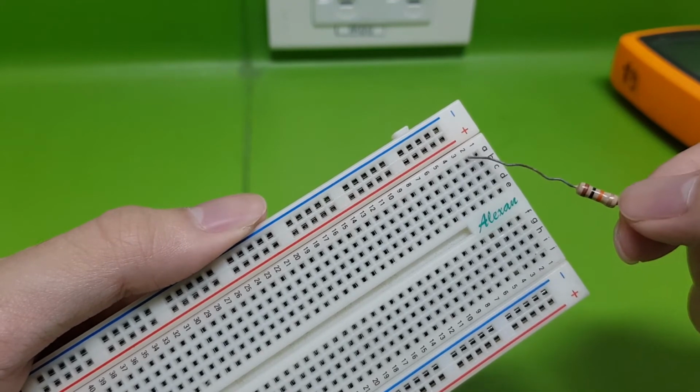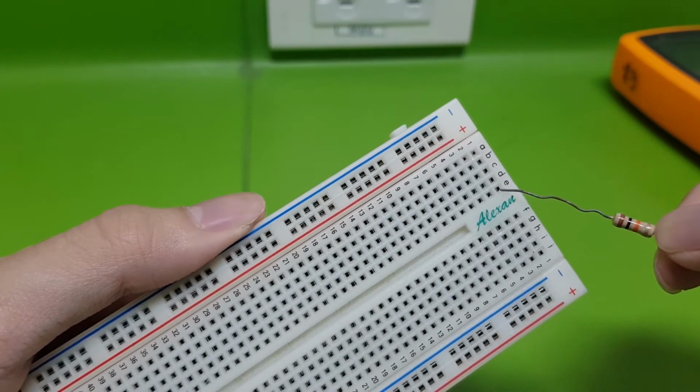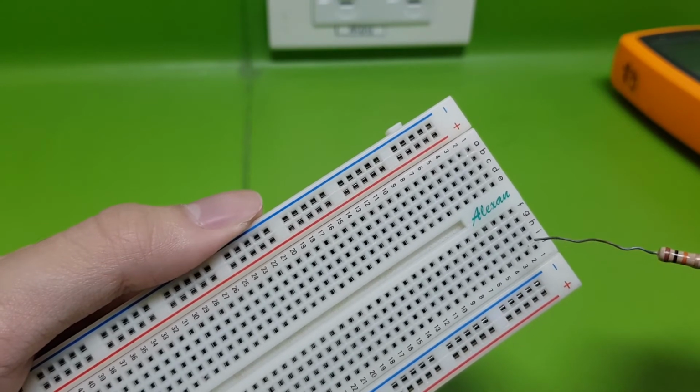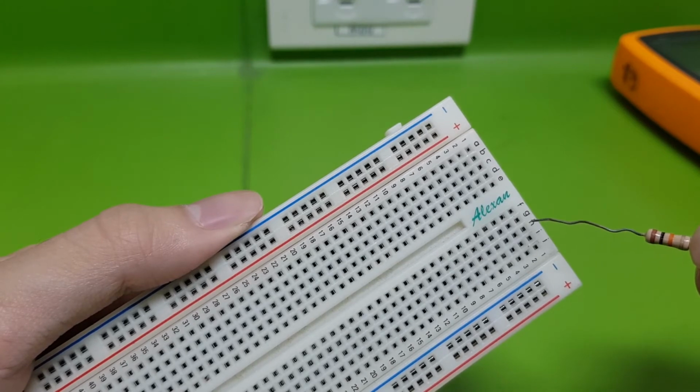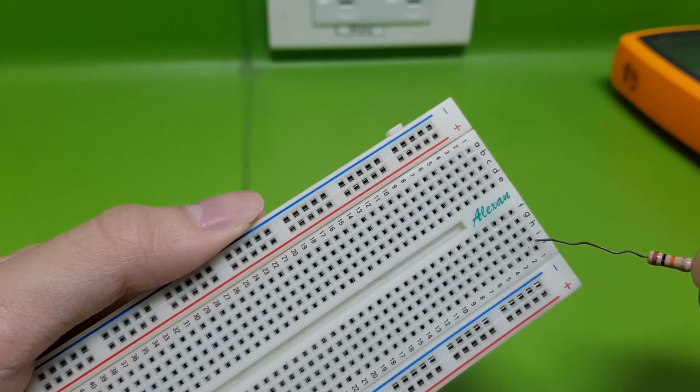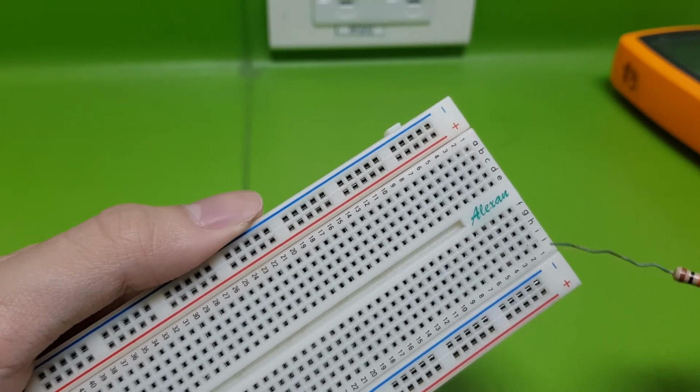So we have an equipotential placed at this row. And if I place, let's say, 2 volts at point 1H, then I can expect that all of these points along this row from F to J have also the same potential.